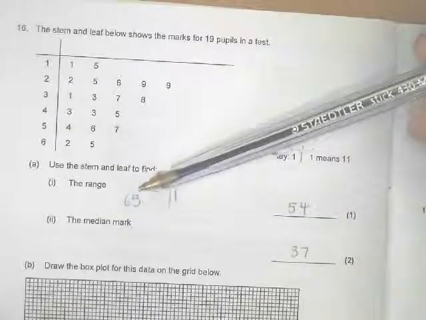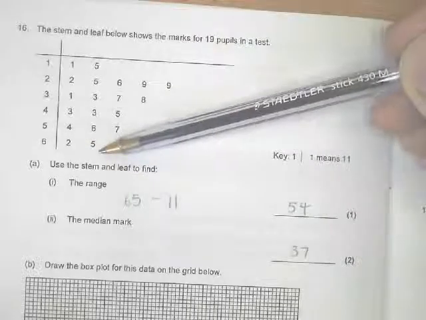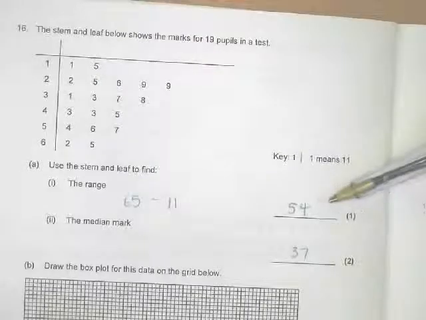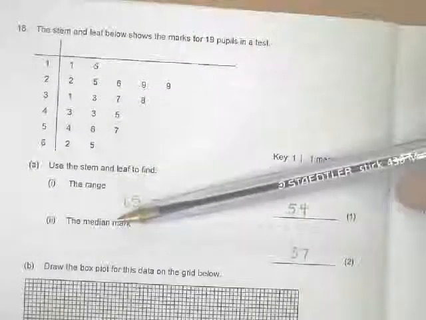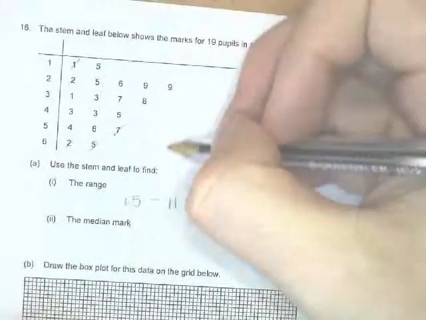The median mark, so we're looking for the middle value. For this one you're going to cross off from the start and the finish in pairs until you're left with 1 or 2 values in the middle. So here we're left with the 7. Remember that goes back with the 7 that it came from. 37 is your answer, 2 marks.